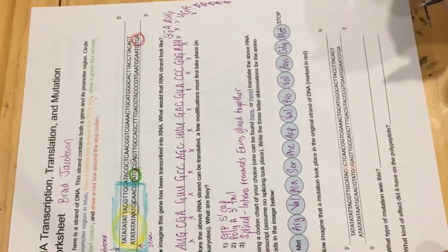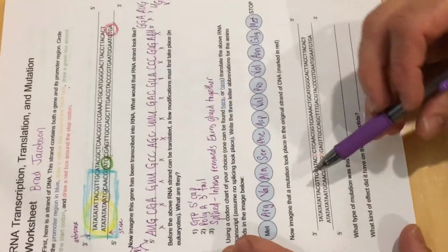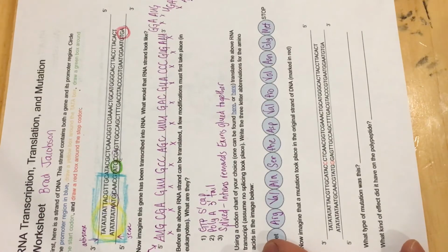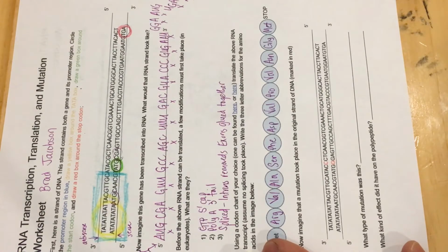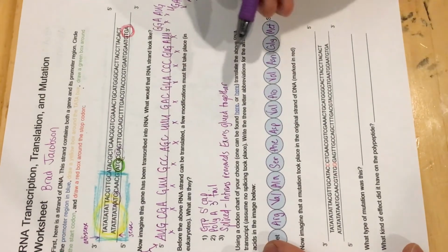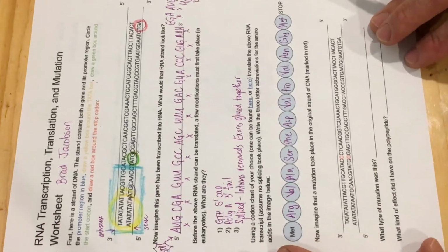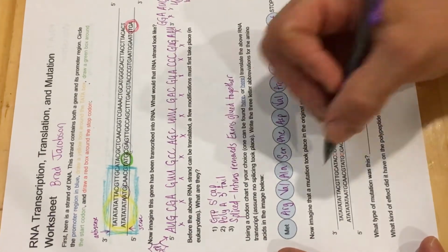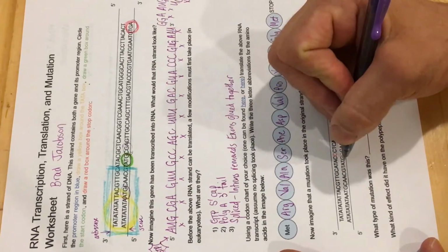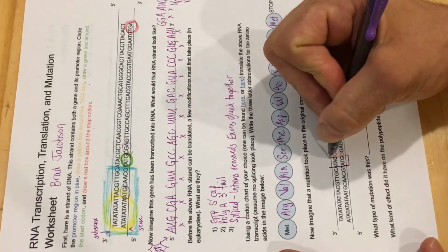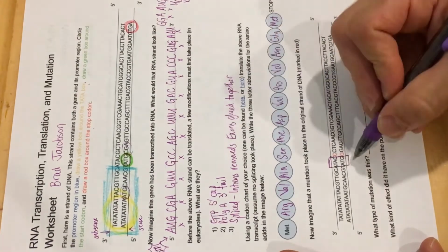All right, now look at this. It says, imagine a mutation took place in the original DNA strand. Uh-oh. What type of mutation was this, and what effect did it have on the polypeptide? Well, what are we going to do here? Let's take a look. We're going to have to compare the two. So we know that our gene started at AUG, right? So I'm going to just circle that. That's where we started. That's our AUG.